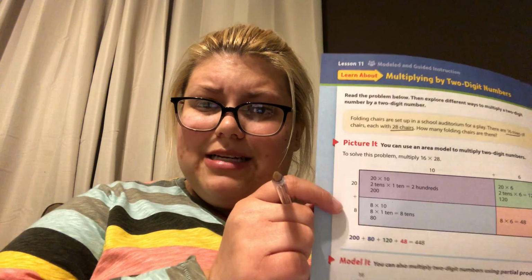Would the product, remember product is the answer to a multiplication problem, change if 20 plus 8 on the left side of the area model were changed to 10 plus 10 plus 8? Would it change? Yes or no, and why?